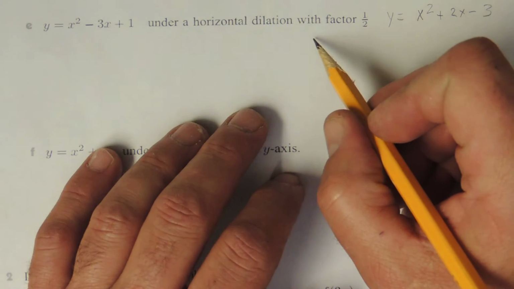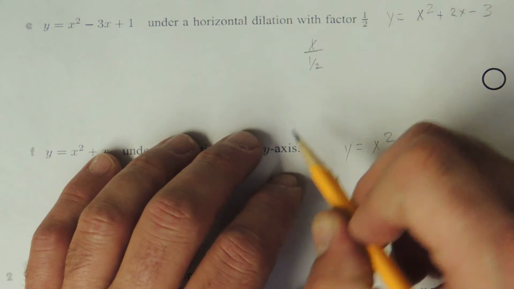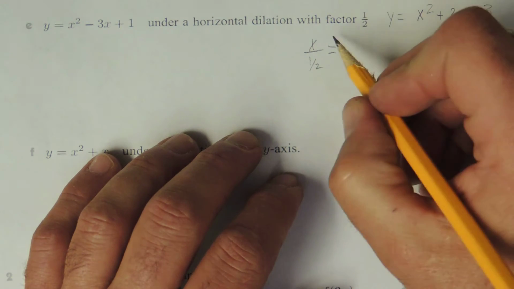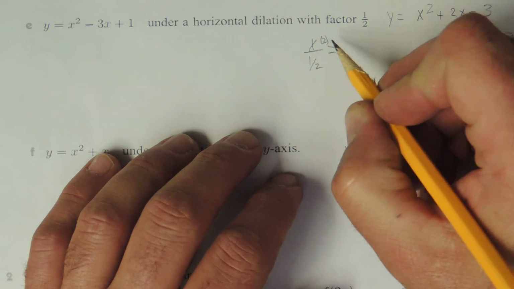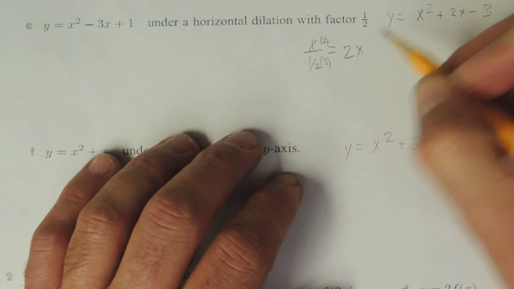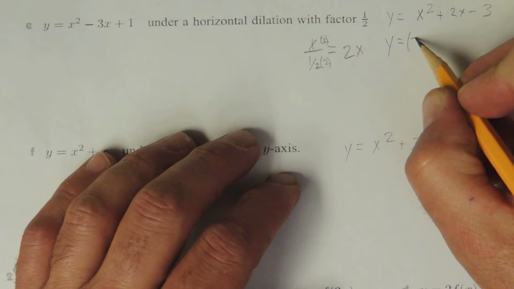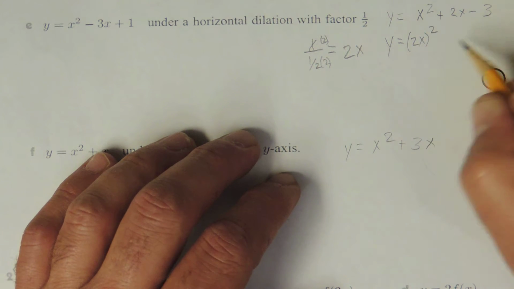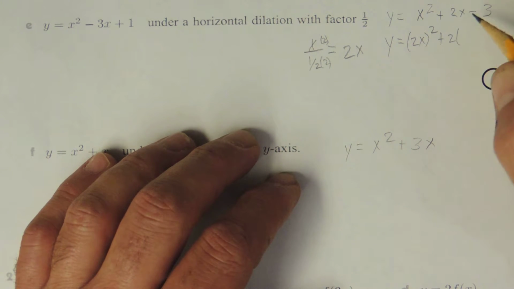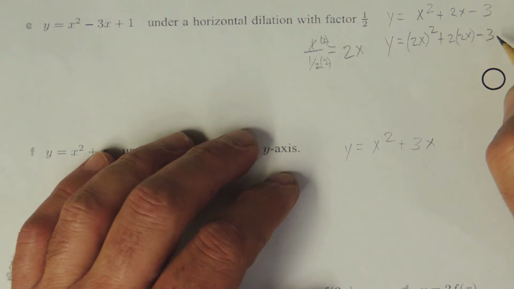Before I do that, though, I'm going to go over here and make a little note. x divided by 1/2, I'm going to do an equivalent fraction. I'm going to multiply the numerator and the denominator times 2. That equals 2x. So I'm actually going to plug in y equals 2x, squared, plus 2 times 2x minus 3.